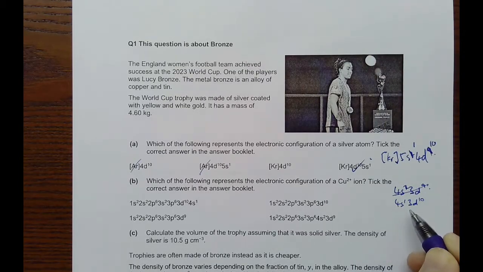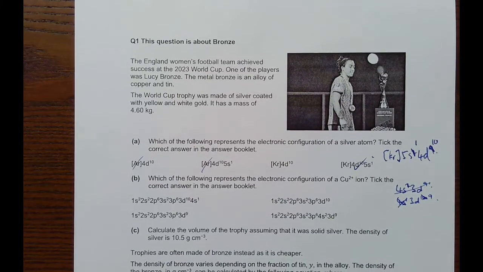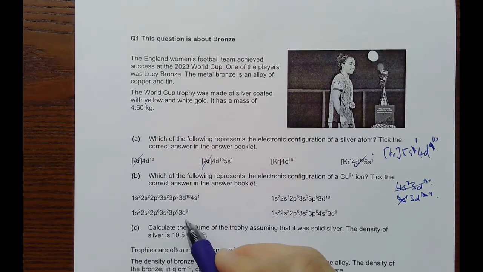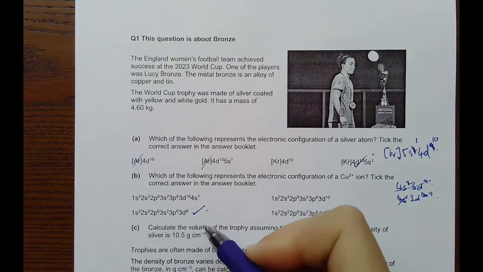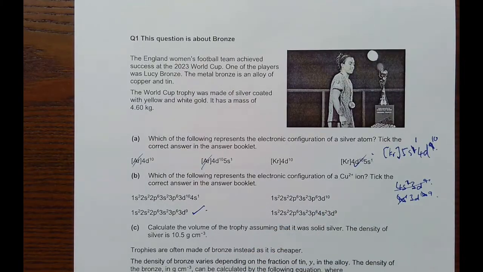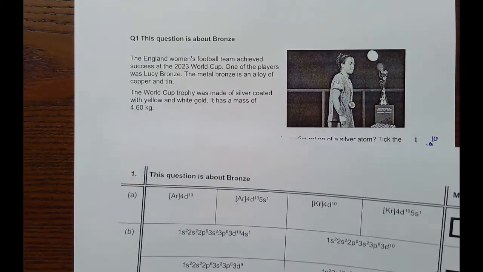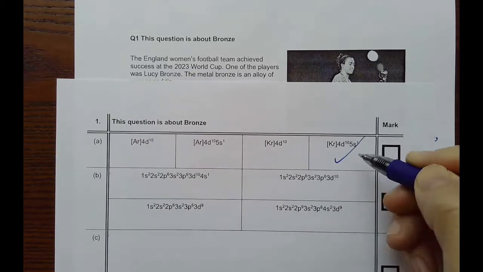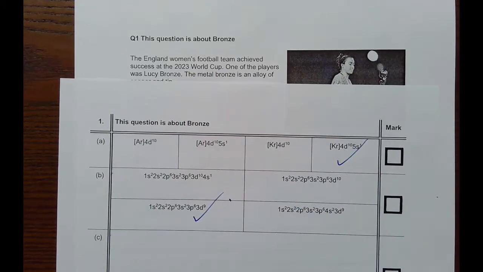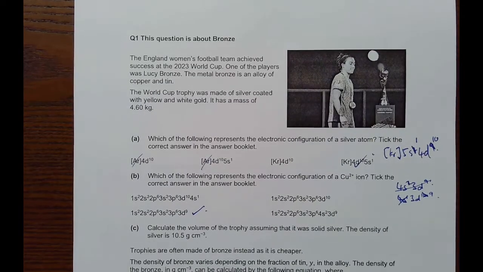So that's going to be our copper atom, and then if I take 2 electrons away from that, I'm going to first lose my 4s1 electron, and then that's going to go down to 3d9. So I just want 3d9 by itself, which is going to be that one there. So we have 4d10, 5s1, and 3d9. Okay, 2 easy marks straight off the bat.